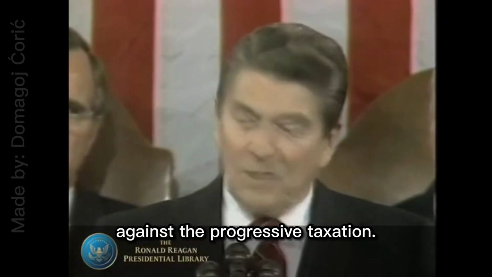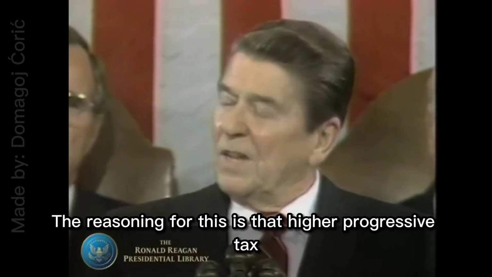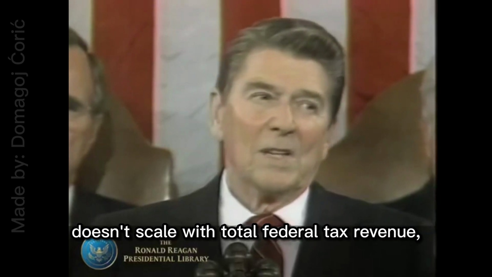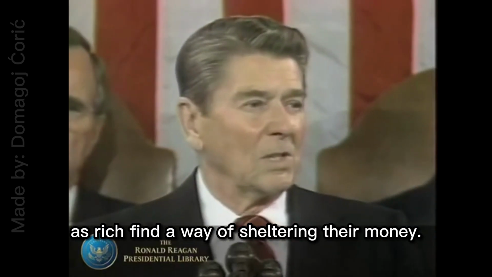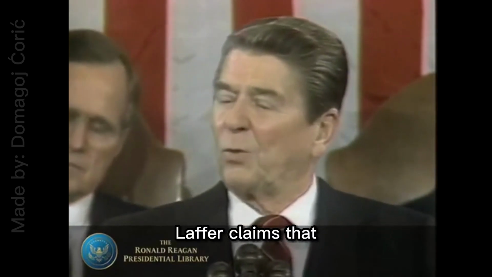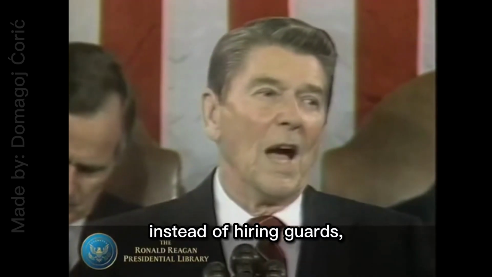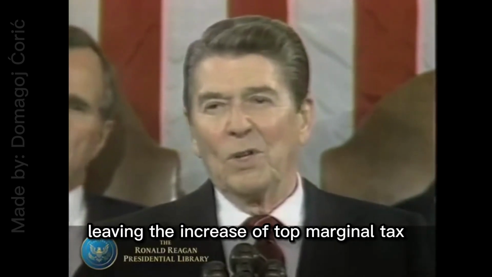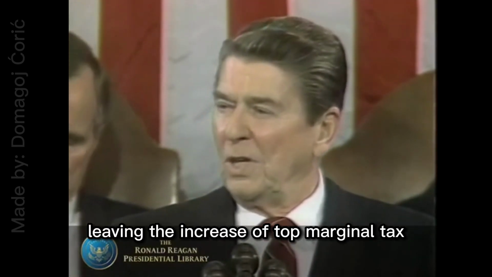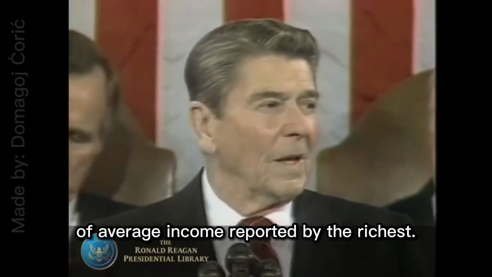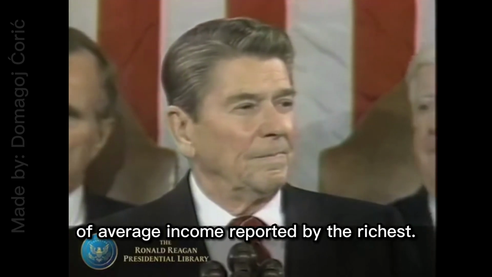The idea of Reaganomics is not very far from the story, with the main idea revolving against progressive taxation. The reasoning for this is that higher progressive tax doesn't scale with total federal tax revenue, as the rich find a way of sheltering their money. Laffer claims that instead of hiring guards, the rich now hire lawyers that help them avoid taxes, leaving the increase of top marginal tax inversely proportional with the amount of average income reported by the richest.